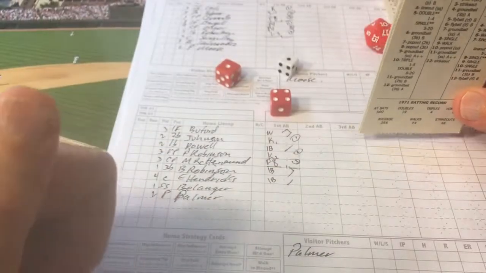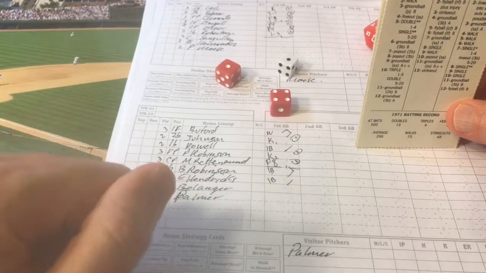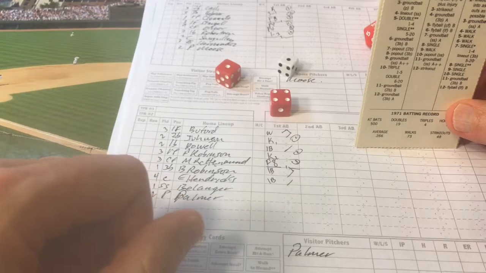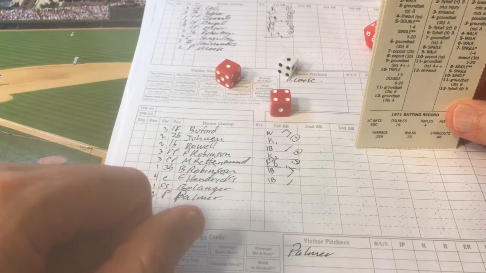Welcome everybody. We are in the bottom of the second inning. There's nobody out. Brooks Robinson led off the inning and he hit a single. Elrod Hendricks followed up with a single, and it's first and second now, and it's Mark Belanger. Pitching is Bob Moose for Pittsburgh. The score is 0-0. We are replaying the 1971 World Series Game 6.